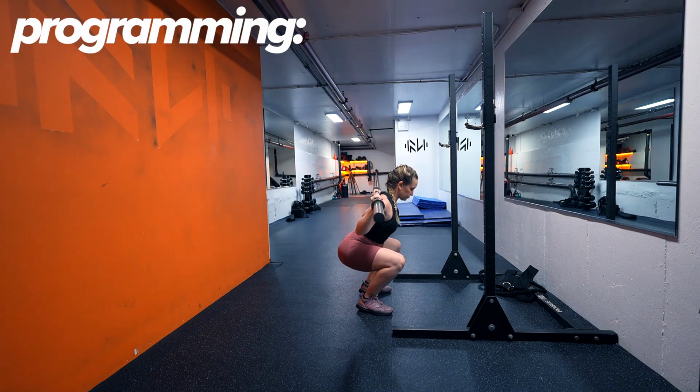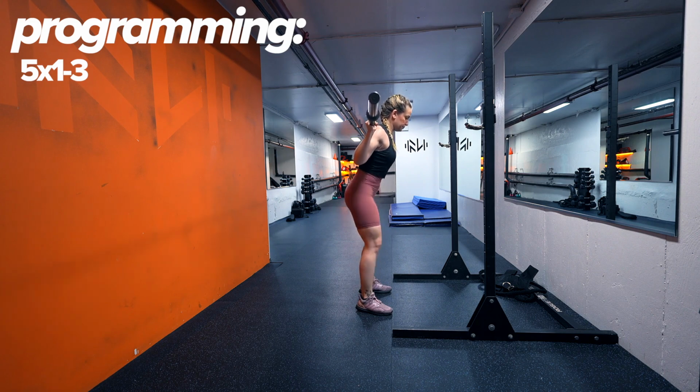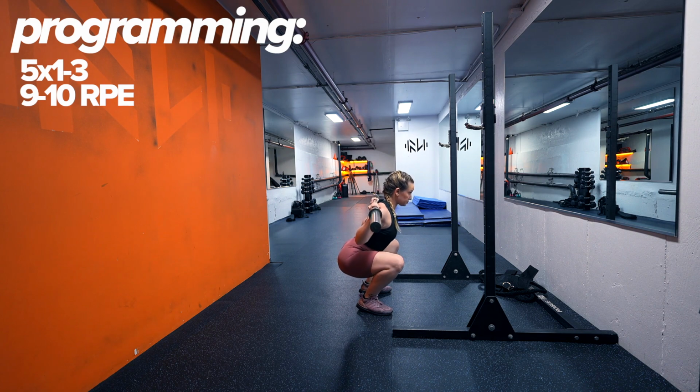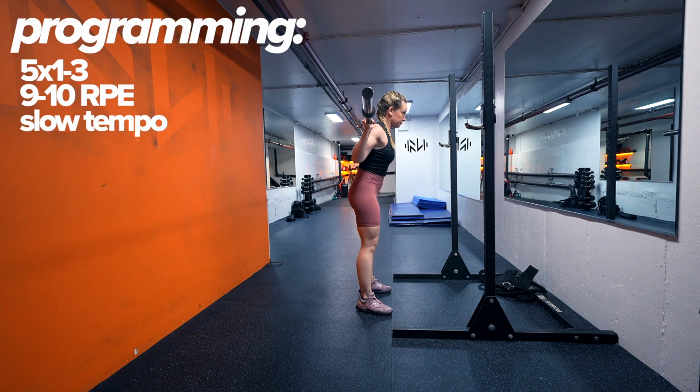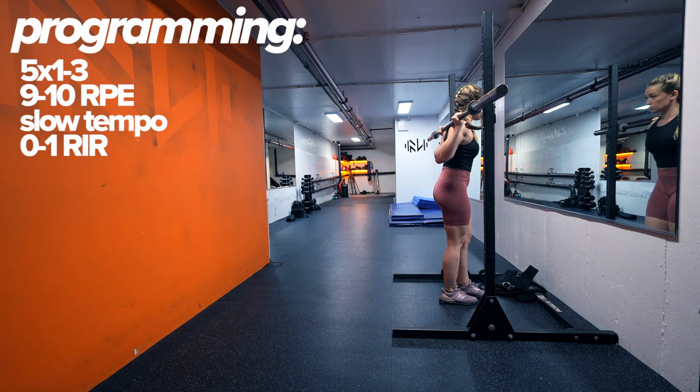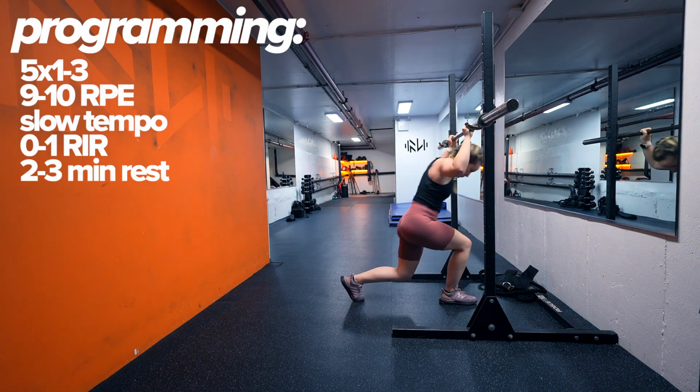In terms of our programming, we're gonna do 5 sets of 1 to 3 reps. Your intensity here is gonna be a 9 to 10 out of 10 RPE or intensity, and this is gonna be a much slower tempo. You only wanna have about 0 to 1 reps in reserve because again, we're trying to test that max strength, and you're gonna take 2 to 3 minutes of rest in between.